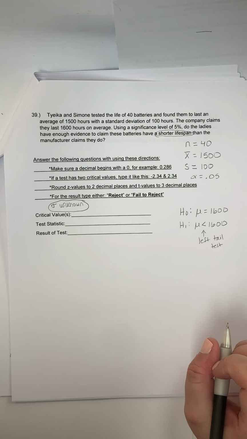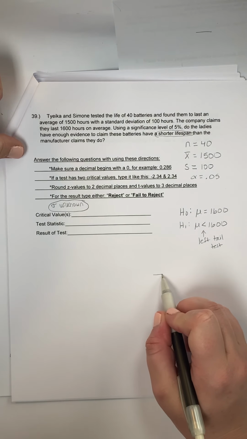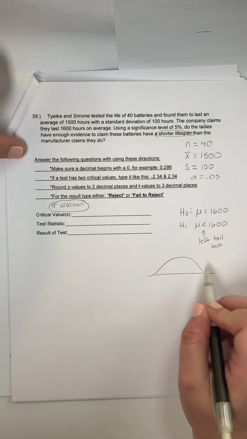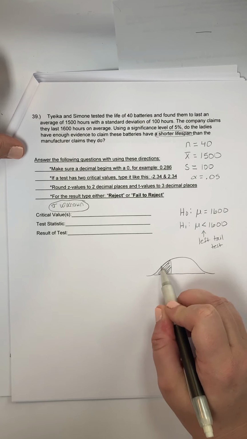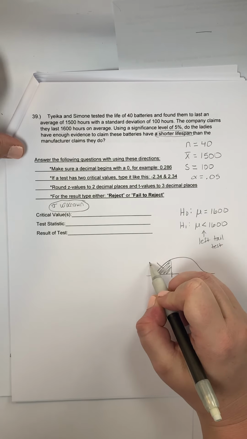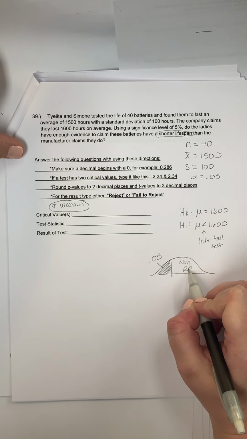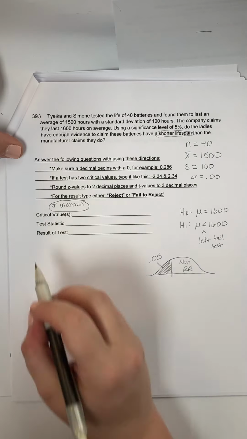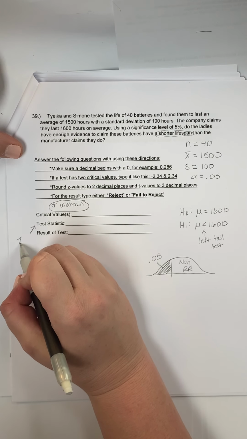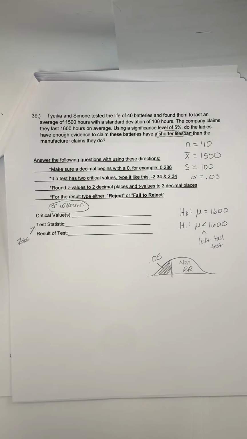Okay, another little hint there. All right, here we go. We're going to have a left-tailed test, one critical value. There's our alpha, non-rejection region. Okay, test statistic is our Z observed. All right, we're ready to go.